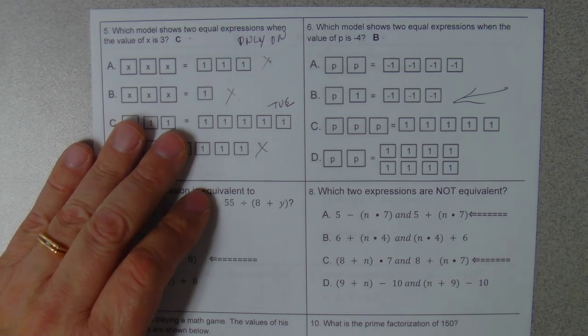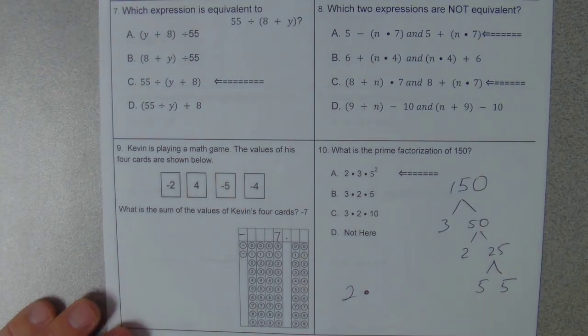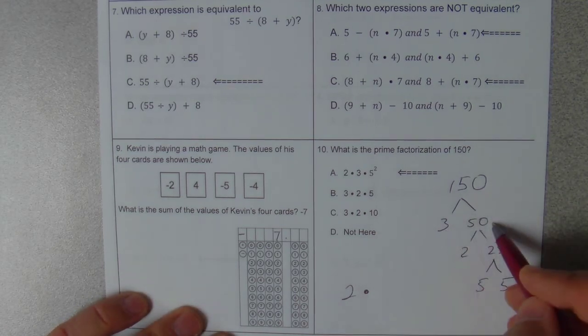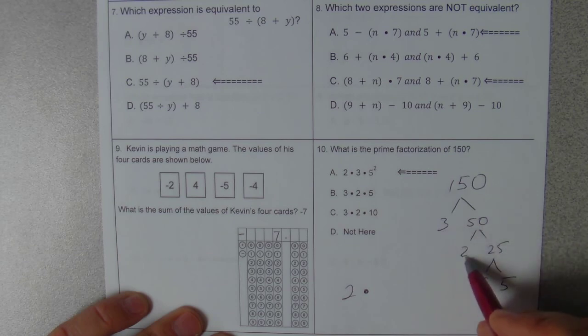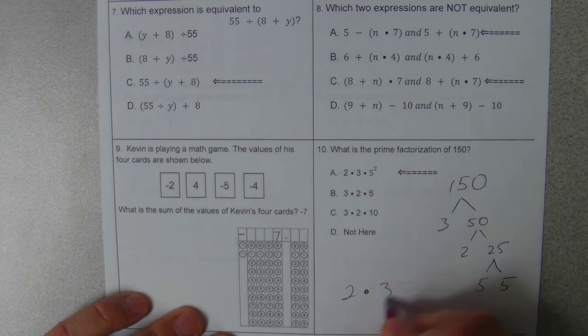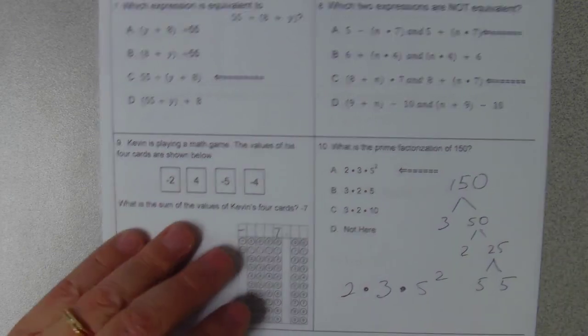There's only one of those. 150 divided by 3 is 50. 2 into 50 goes 25. 5 and 5, so you have 2. And the next number is 3. It's only 1, so you don't need an exponent. And 5 has an exponent, so that's why that's the answer.